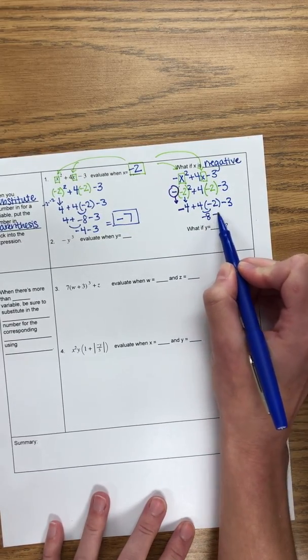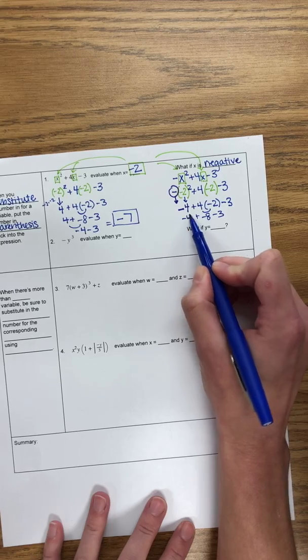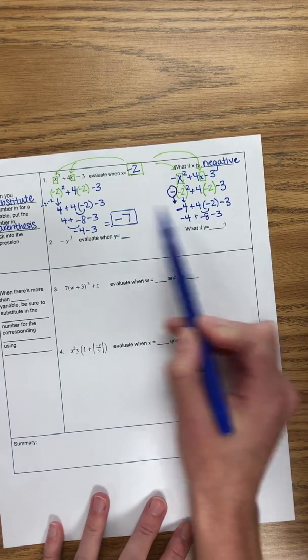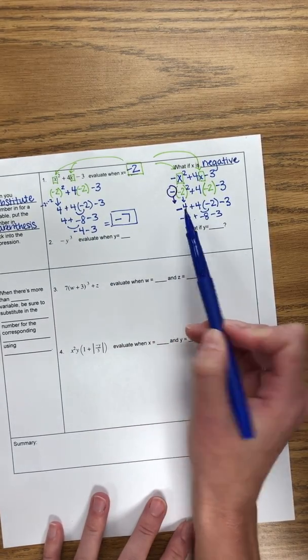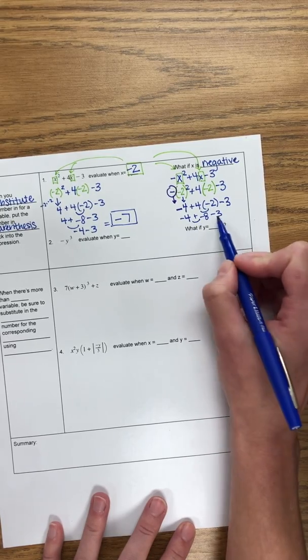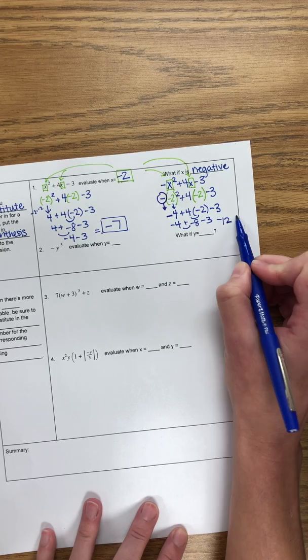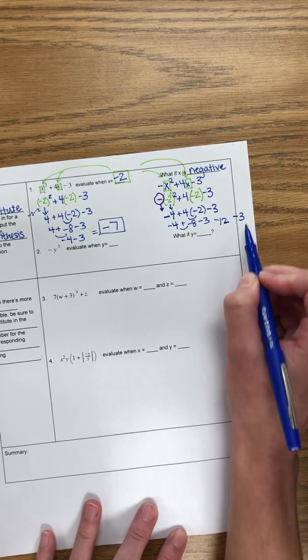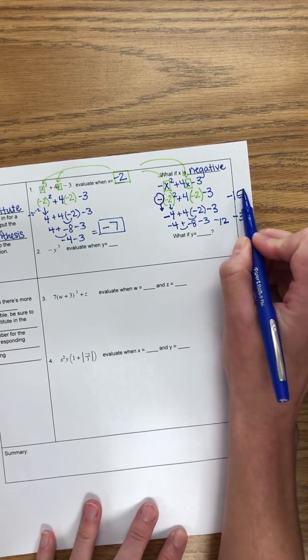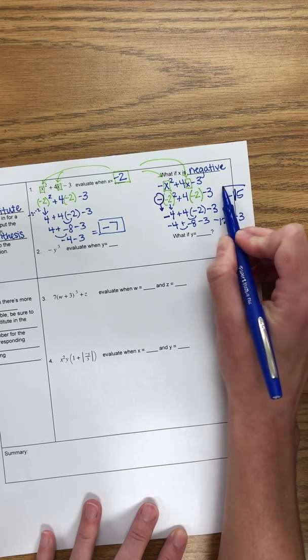Multiplying gives us negative 8. And you can see how that's changing the problem because it was positive 4, now it's negative 4. I get negative 12. I'm kind of running out of room here. Minus 3, which gives me an answer of negative 15.